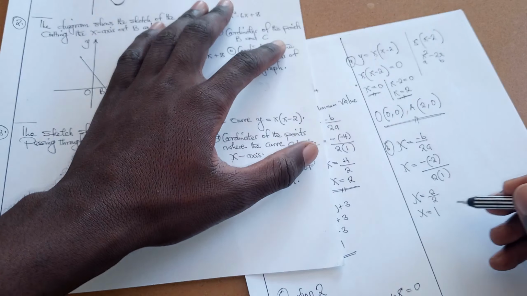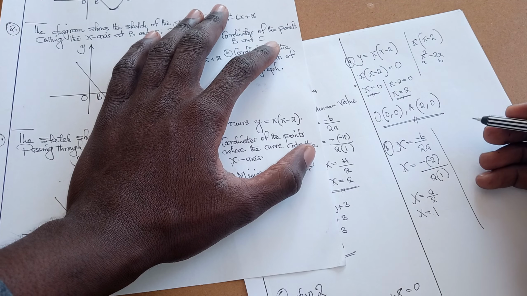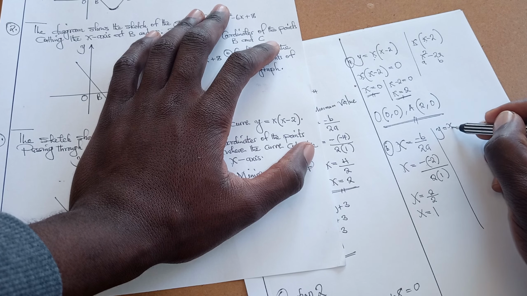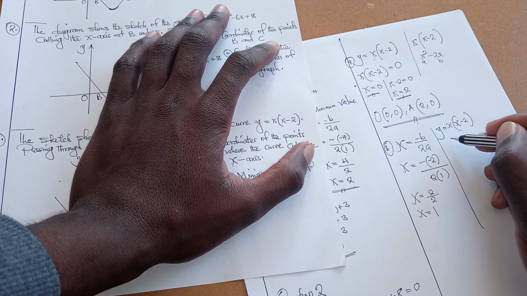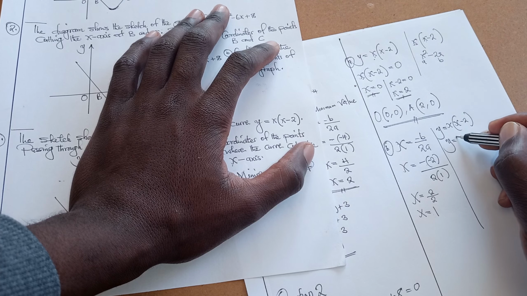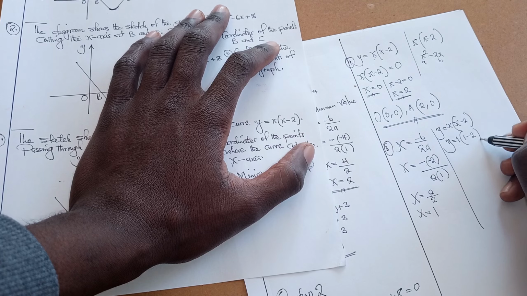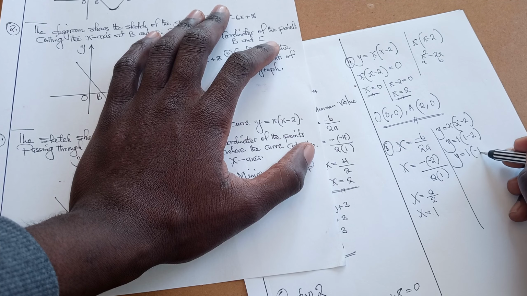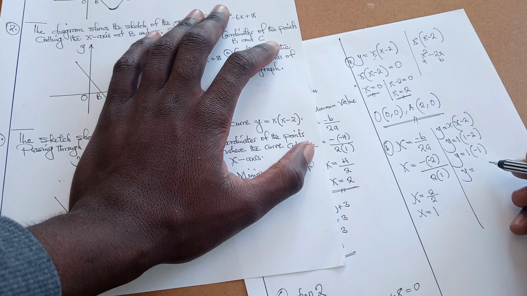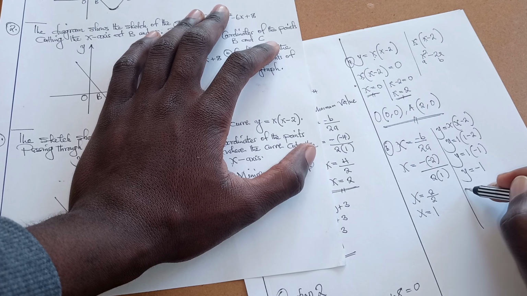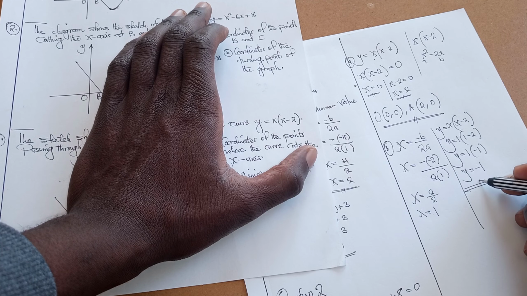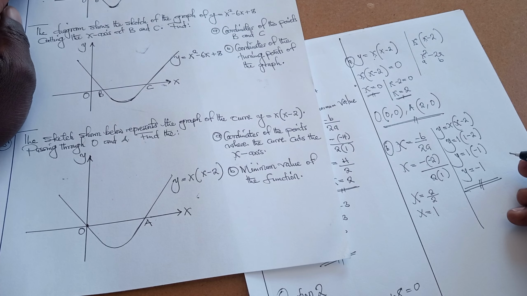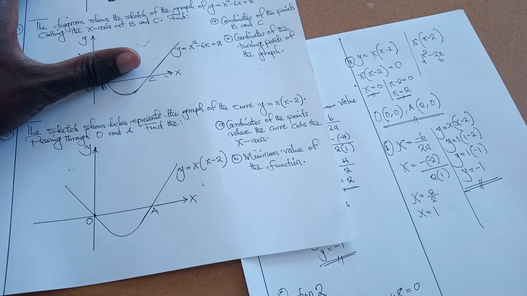Okay, so now this x we are going to replace in our equation. So our equation is y. To find y, say x times x minus 2. So we replace with 1. So y is equal to, x is 1, so here 1 minus 2. This 1 minus 2 gives us negative 1. So y is equal to negative 1. Like that. Okay? That is how we handle that question.